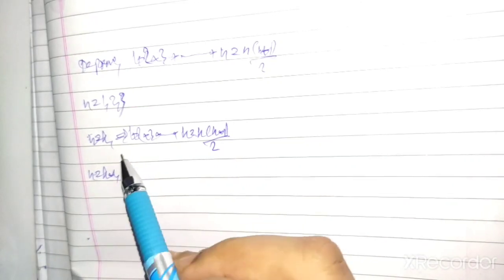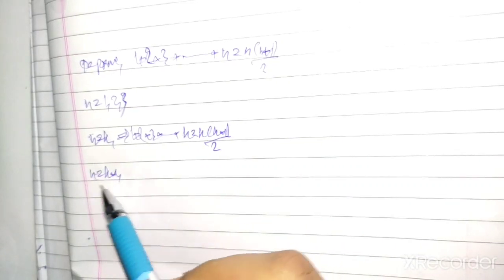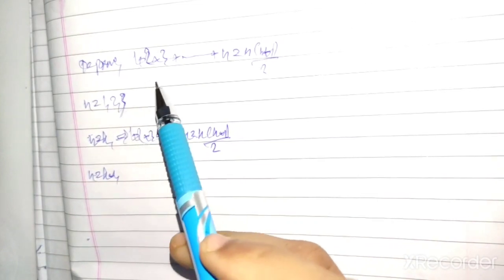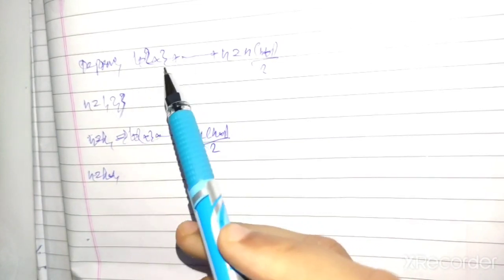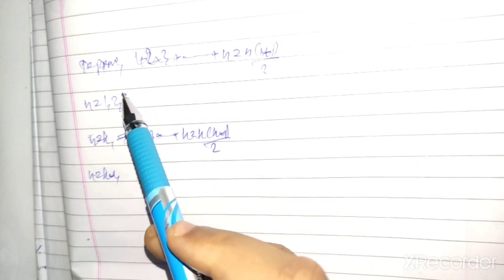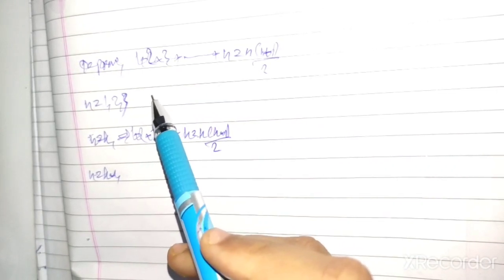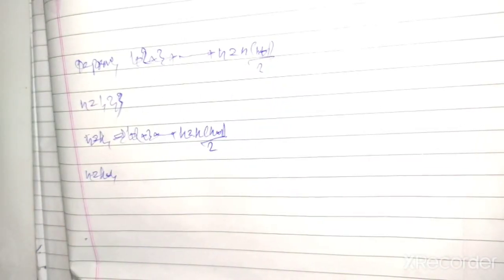How? If it is true for n equal to 2, it has to be true for n equal to 2 plus 1, that is 3. If it is true for n equal to 3, it has to be true for 4. Similarly, it has to be true for 5, and so on. It will eventually be proved for all natural numbers.